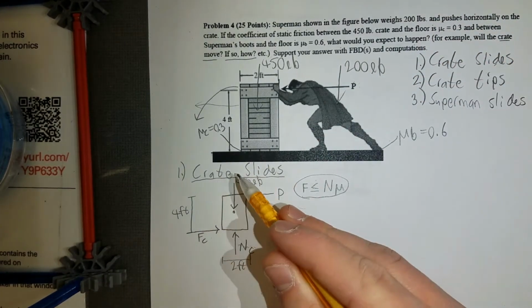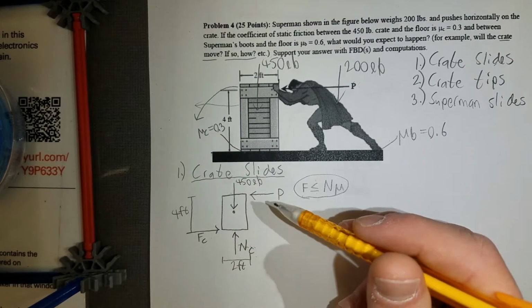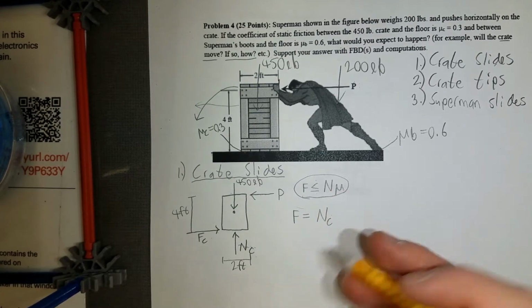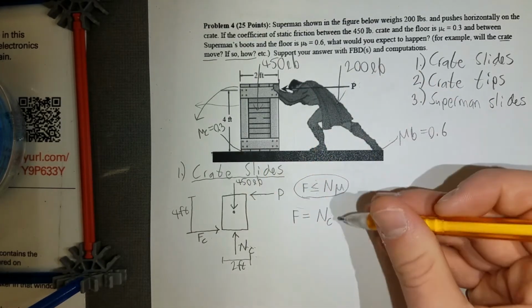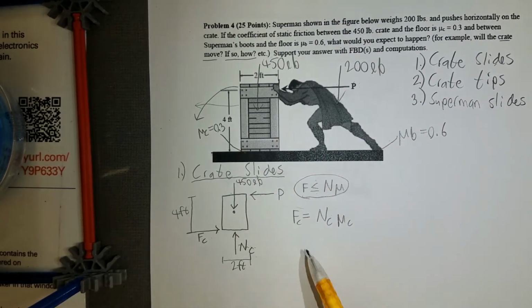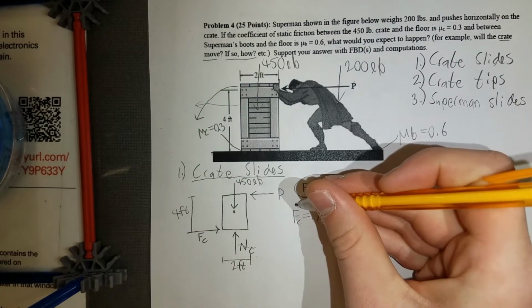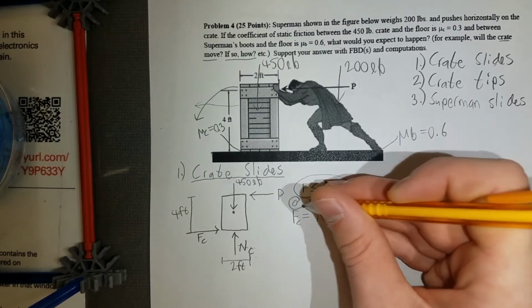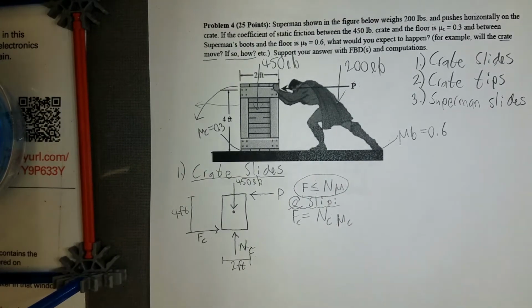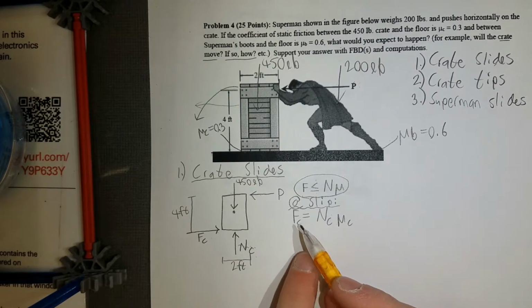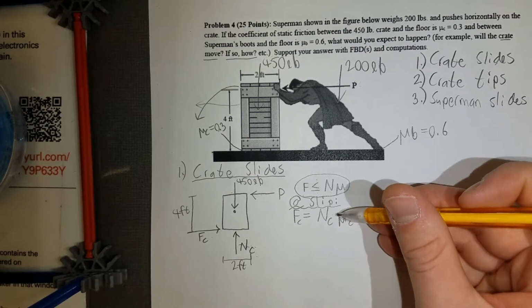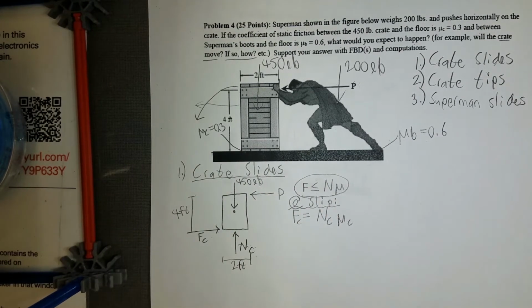Now, in the case of where the crate is sliding or just about to slide, then friction would end up being equal to the normal force, which I'm going to say NC, this normal force, times what they gave us, which is mu C. That's going to be friction C. And so when you write this out in the exam and whatnot, you're going to want to write something like "at slip," because that lets the graders and other engineers know that what you're intending is that you know that friction is not always going to be this value, but you just know that when it reaches its maximum value, this is what it's going to be equal to. Does that make sense so far? Okay.